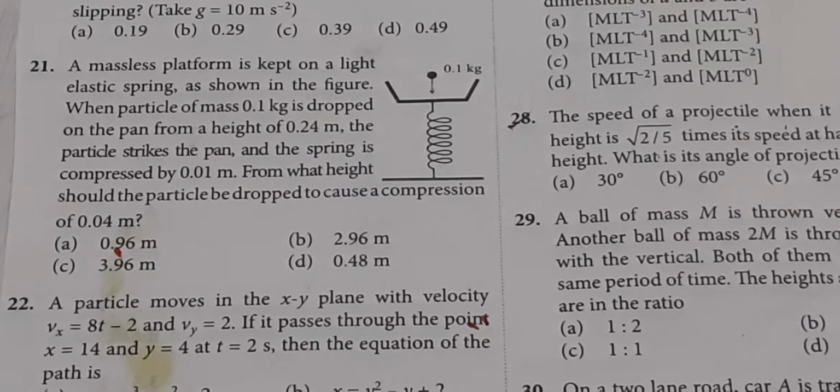A massless platform is kept on a light elastic spring as shown in the figure. When a particle of mass 0.1 kg is dropped on the pan from a height of 0.24 meter, the particle strikes the pan and the spring is compressed by 0.01 meter.